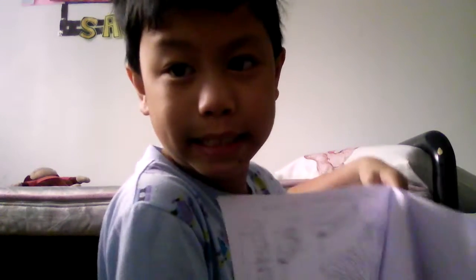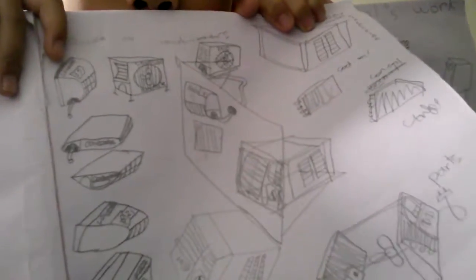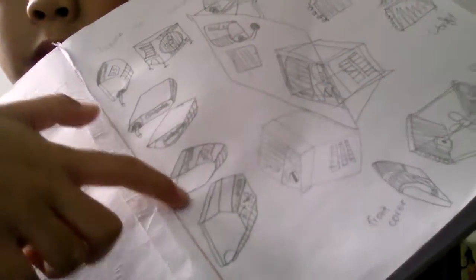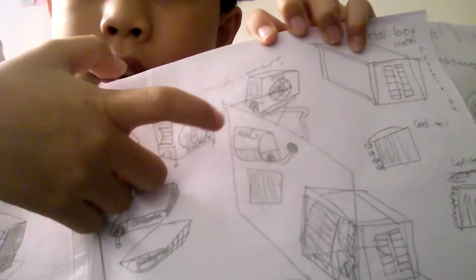Next we'll have our split type. Alright, so in my sketch pad I have drawn split type air conditioners. These ones. Okay, the first one. All of those are split types. It's called a split type because the split system is composed of an indoor unit and an outdoor unit. So I already showed you the indoor unit. Outdoor unit, like that. Indoor, outdoor.